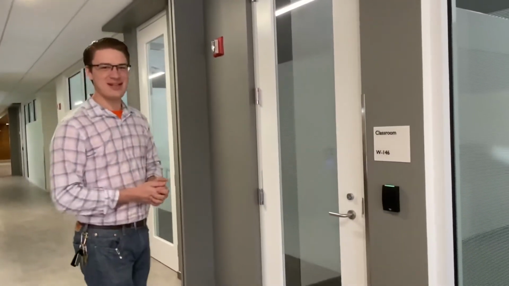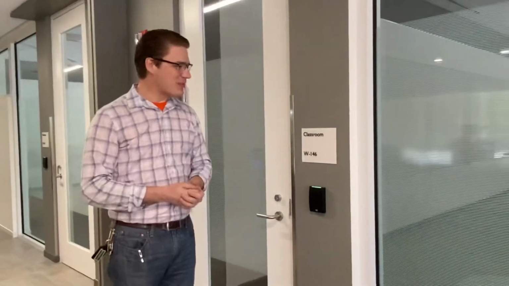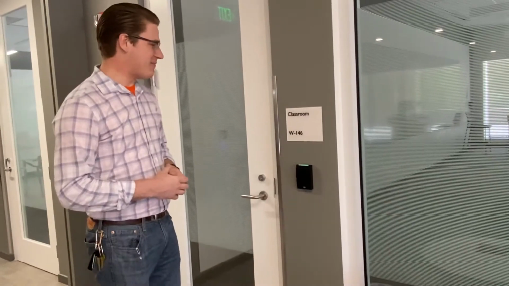There are 10 here at West Campus and then another 2 in the East building. So this is the West building, and there's 10 here, and then there's 2 in the East building. They're all the same. So we're going to take you into one of the classrooms, which has a lot of windows in it, so it's a very nice classroom, and see what they look like and what all the various parts are for.